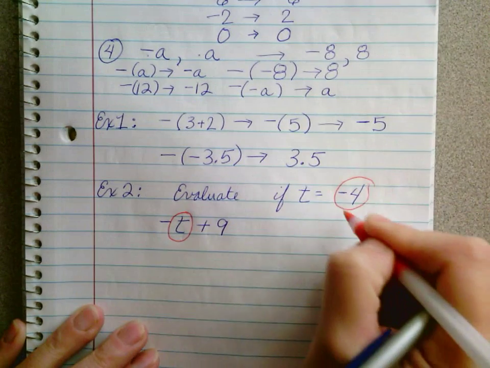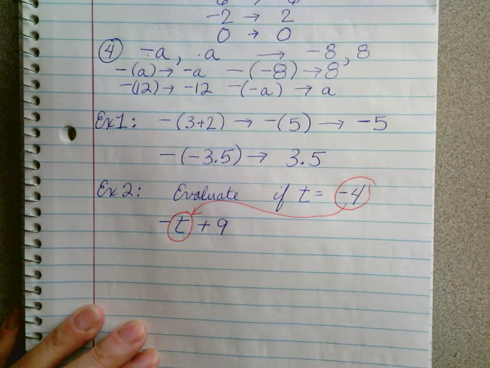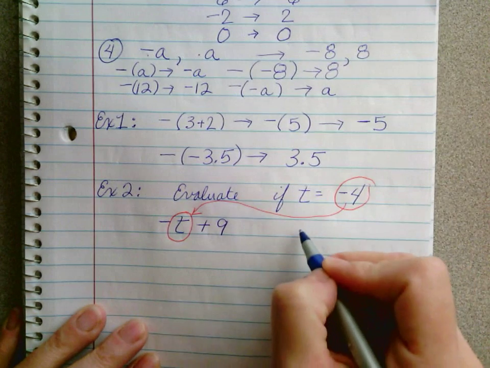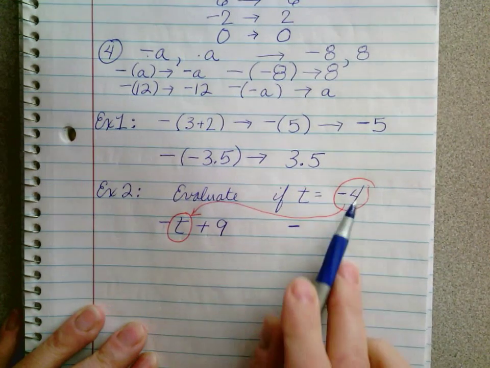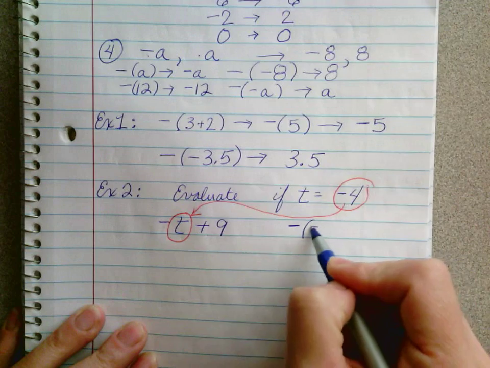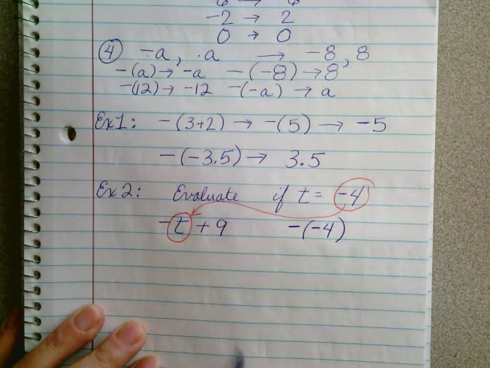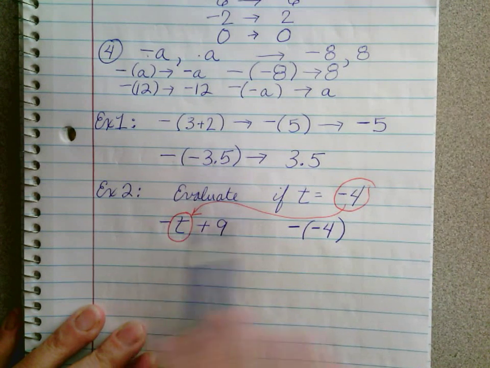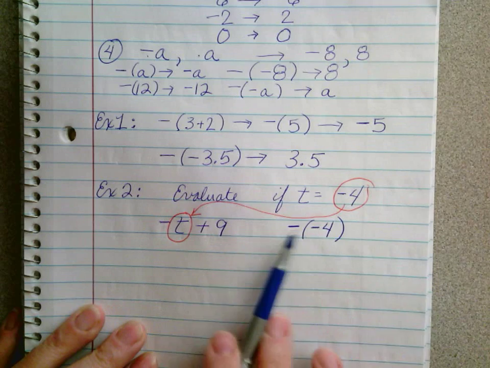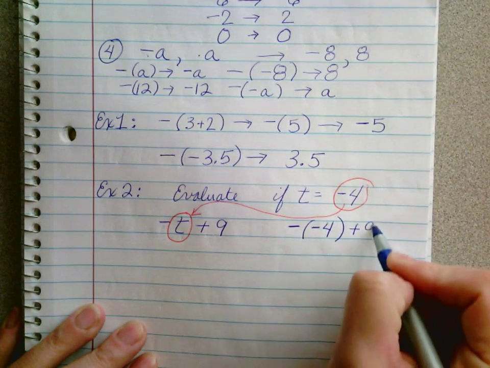T's value is -4. Okay, so it's the opposite of t's value, and I'm going to put a parenthesis around it just so that it doesn't look like 2 dashes. Okay? If there is a preceding negative and the value itself is negative, it looks like this. Okay?